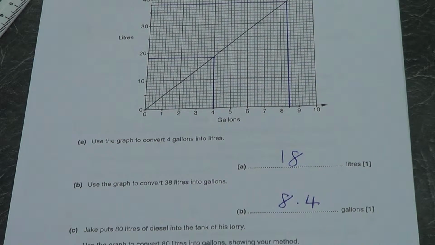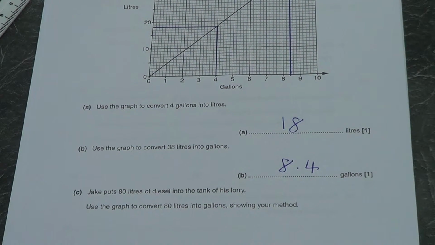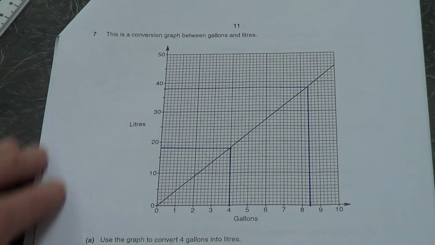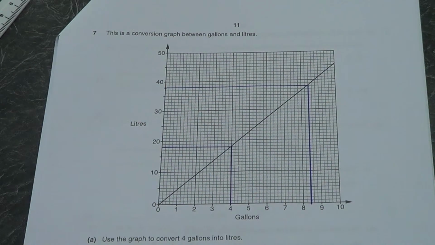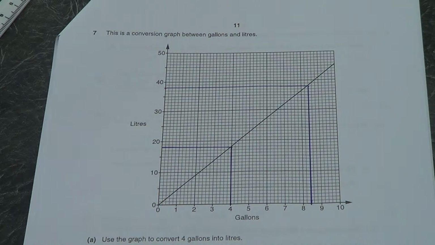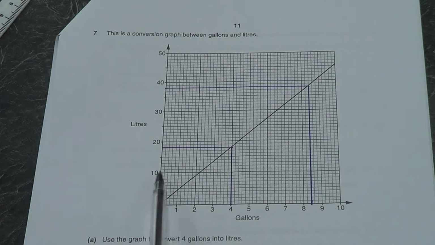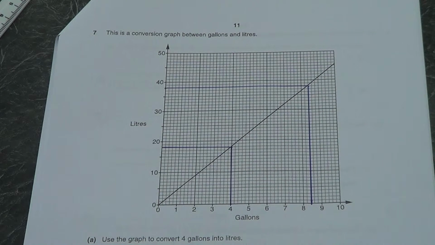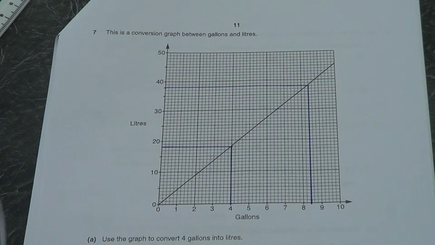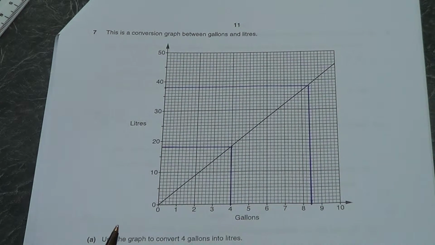Okay, last bit. Jake puts 80 litres of diesel into the tank in his lorry. Use the graph to convert 80 litres into gallons. Now, looking at our graph, we haven't got 80. Okay, so we're just going to have to do it in a couple of steps. Quite obviously, you could simply go for 40 and double it. You could go for 10 and times it by 8. That's probably more complicated. Let's go for 40 and just double it.